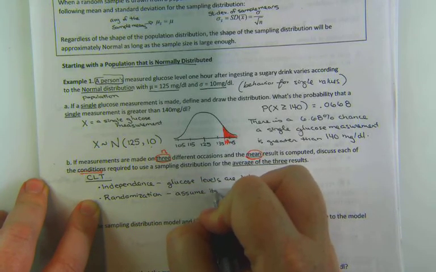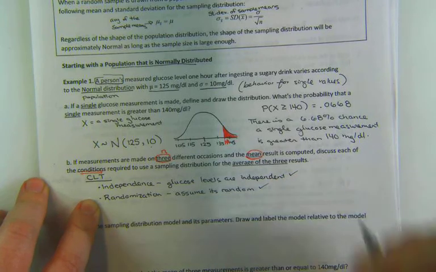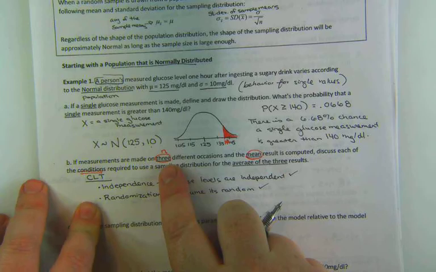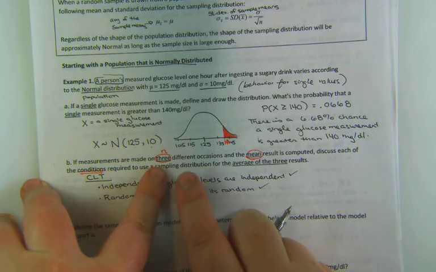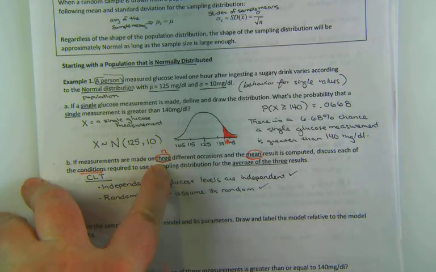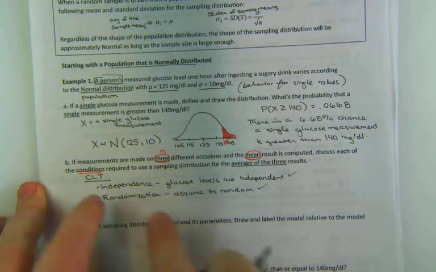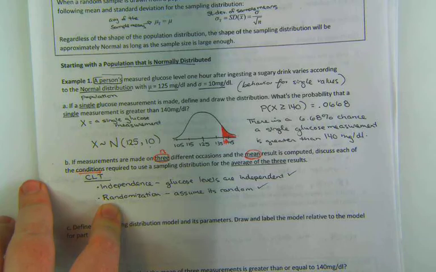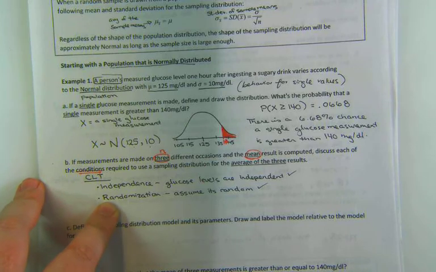So these 3 values, it doesn't specifically say that they were randomly collected, but this is where we're going to assume. We're going to assume these researchers know what they're doing and that they are using randomization, because that's the smart way to go about it. So we're going to assume it's random. And we'll just go ahead and say it passes that.